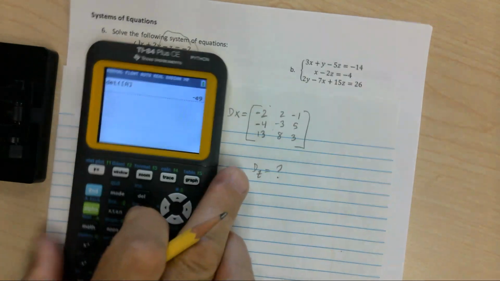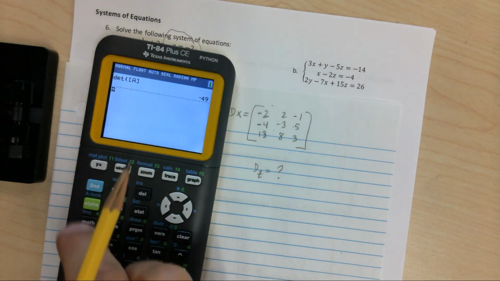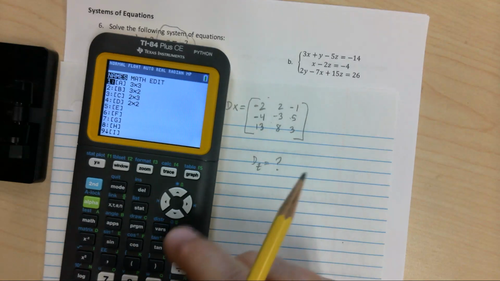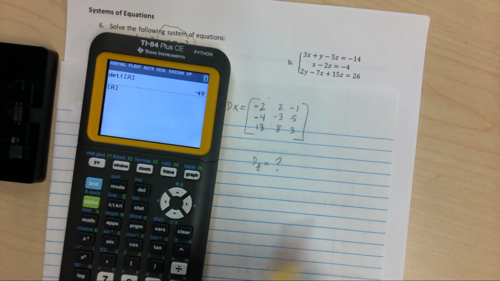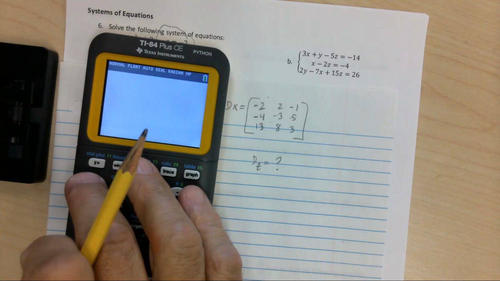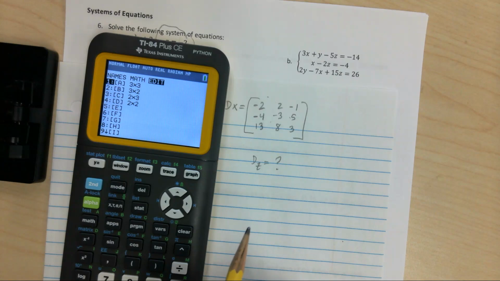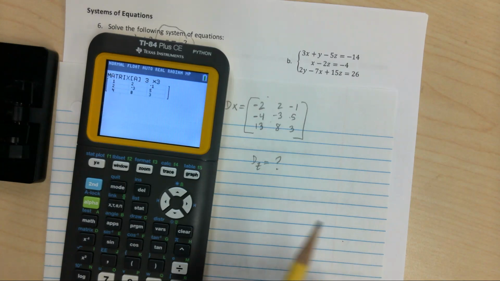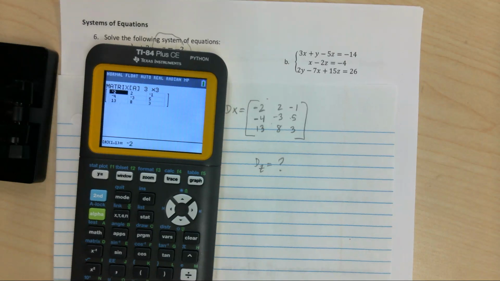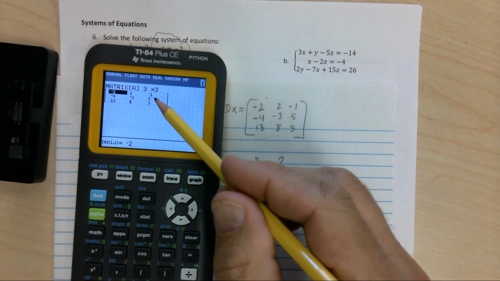Now I'm going to find Dx. So I'm going to go back to my matrices I mean. I'm going to go ahead and use the same one. And so here we go. Second matrix, edit, and enter. 3 by 3, pause. I'll fill in the numbers here in a second. Okay, got all my numbers input to my 3 by 3.